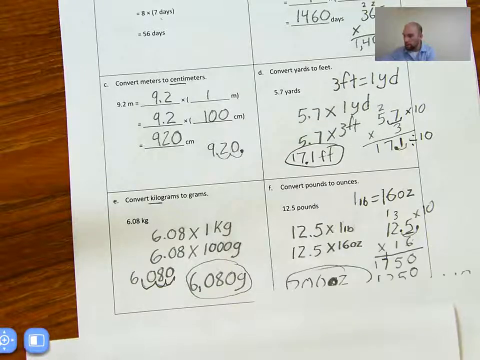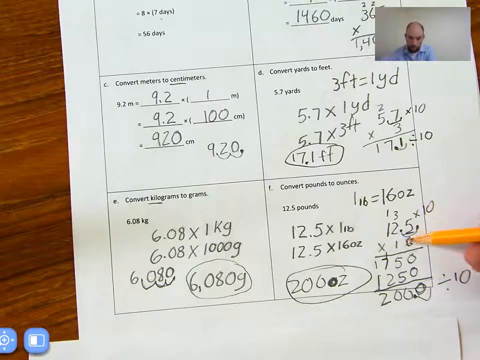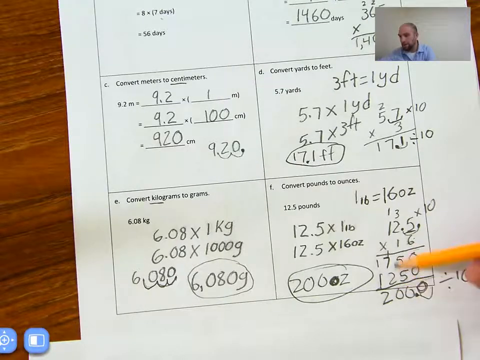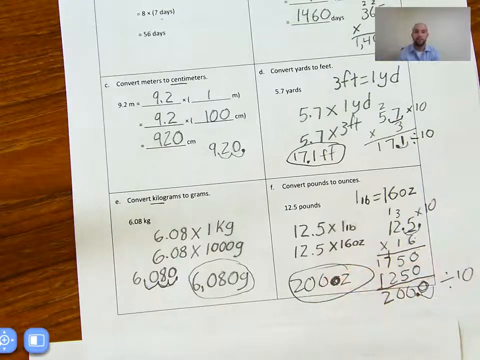Again, when I do my multiplication, I'm going to multiply by 10 to get 125 tenths, and then I will divide by 10 when I get my final product, which is 2,000. It becomes 200, and we get 200 ounces. So there's 200 ounces in 12.5 pounds.